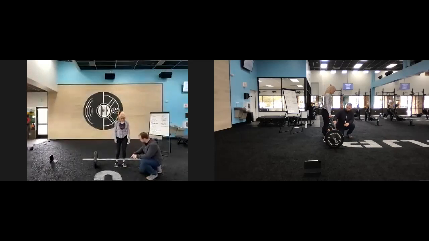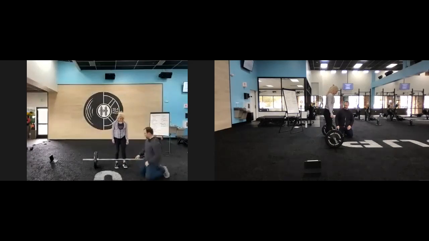So we've got our toe position. We've got our foot position. Next thing she wants to do is cover up her shoelaces with the barbell. So she can't see her knots right now, which is perfect. That's exactly what we want.